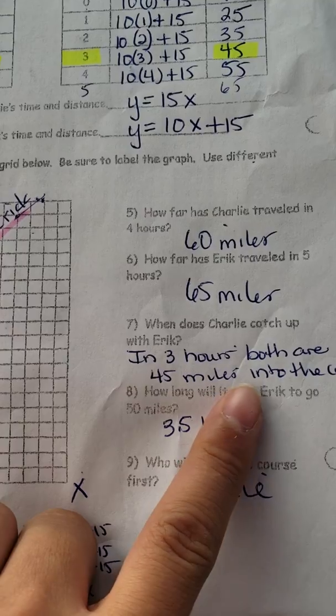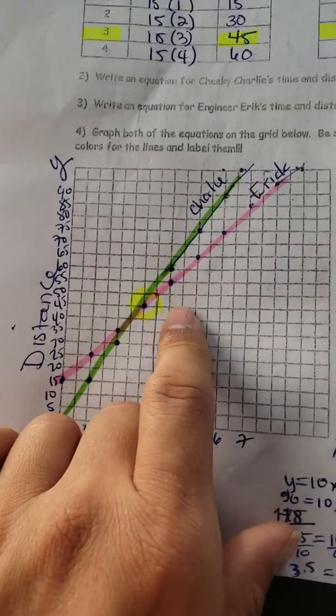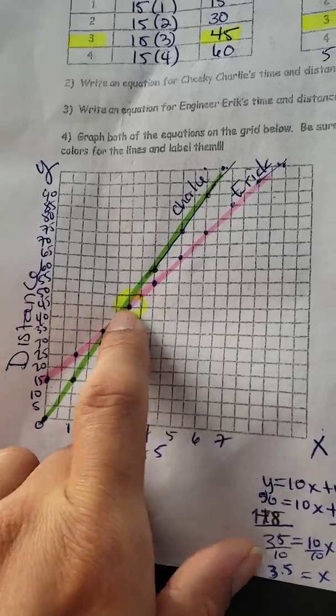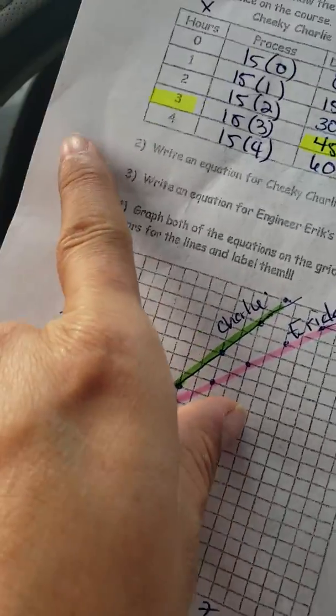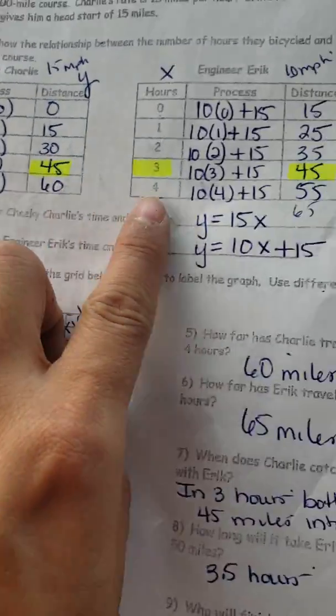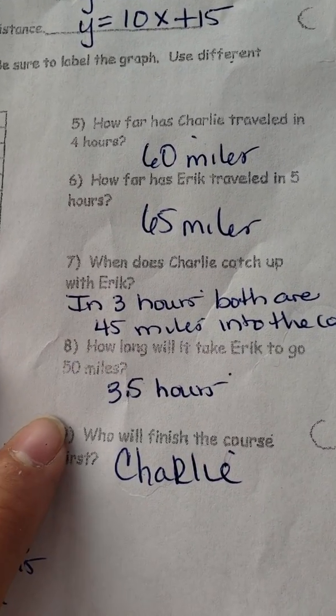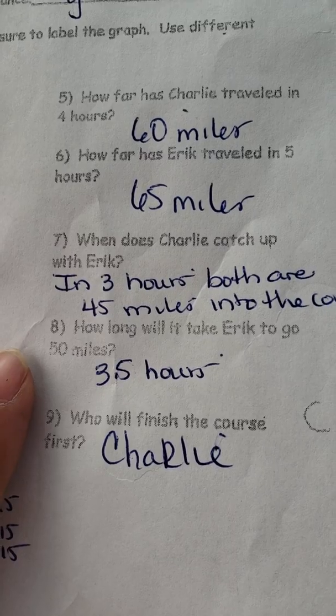When does Charlie catch up to Eric? Well, he catches up at 3 hours. That's exactly where they meet up. They share the same point, 3 hours. They're both 45 miles away. So in 3 hours, they're both 45 miles away in the course. So that was our answer.